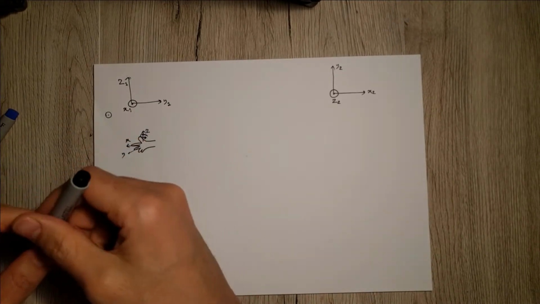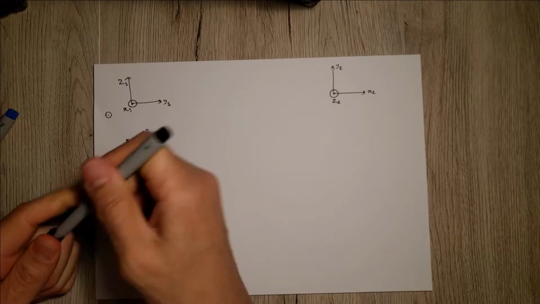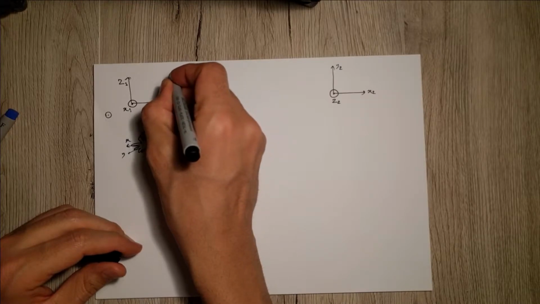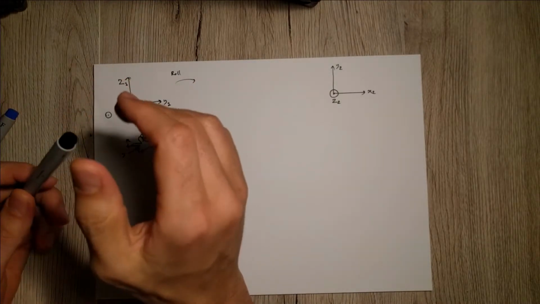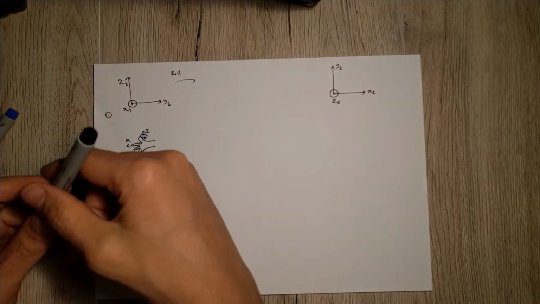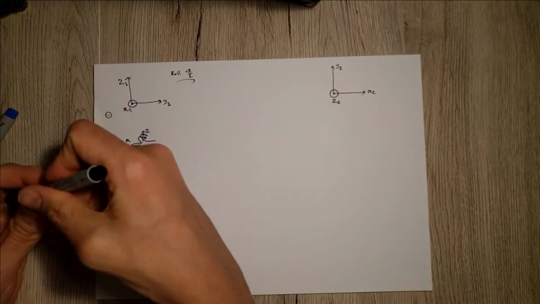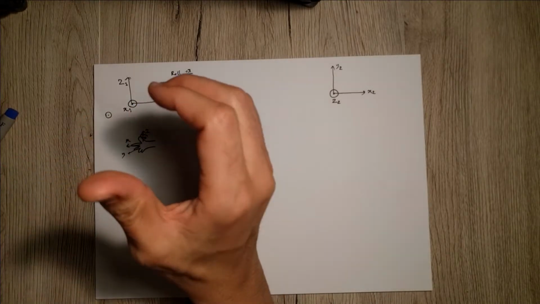So first, let me just draw how I got here. First I applied roll, and you know the order is important. First you have to apply roll, then pitch, then yaw. So half a pi roll. A roll is rotation around the x-axis.